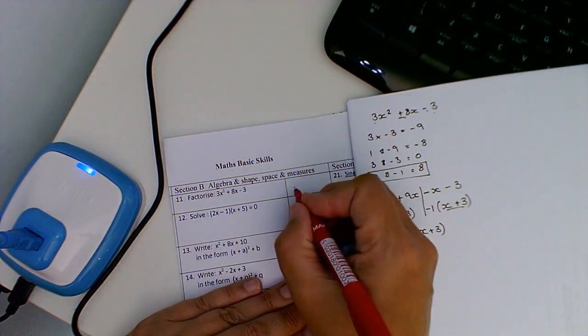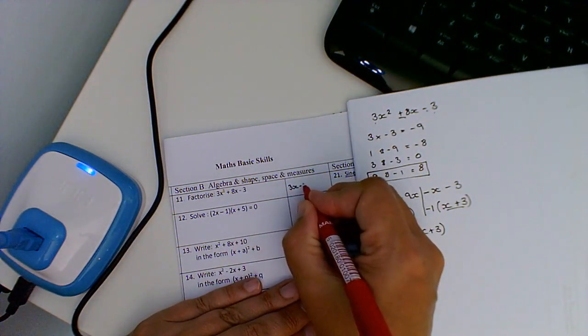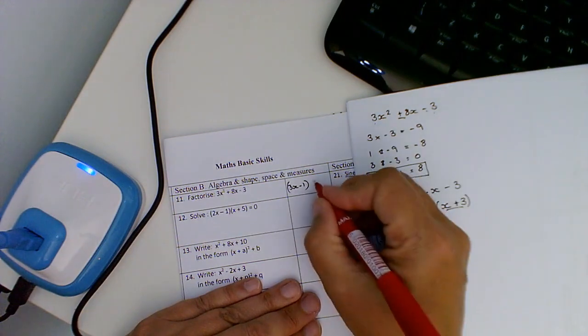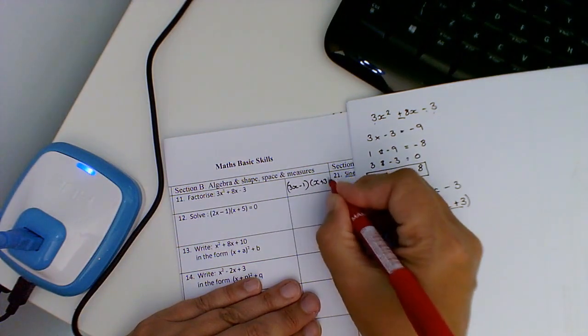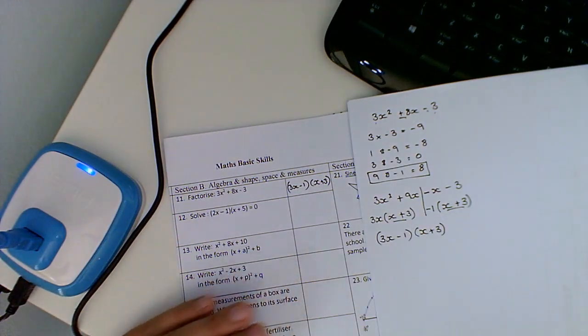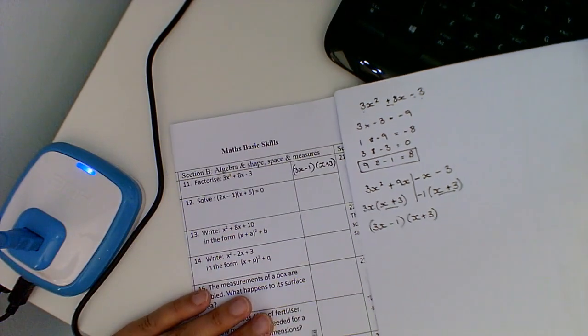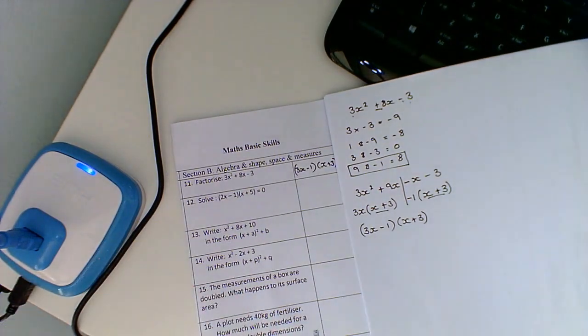Okay, so we're going to put that into our box then. So 3x minus 1 and x plus 3 there. So you will need probably a bit of paper to do these slightly longer ones on. Okay, the next one then we've got, so we've got to solve the quadratic instead this time.